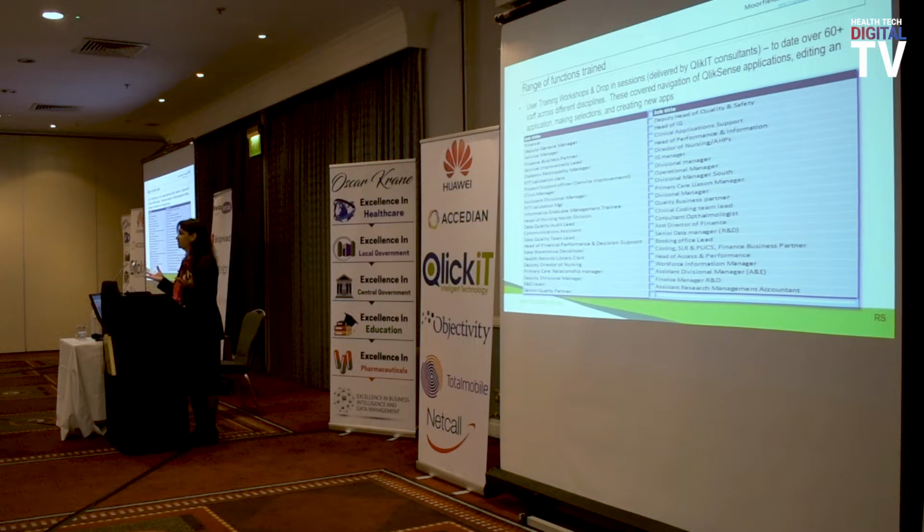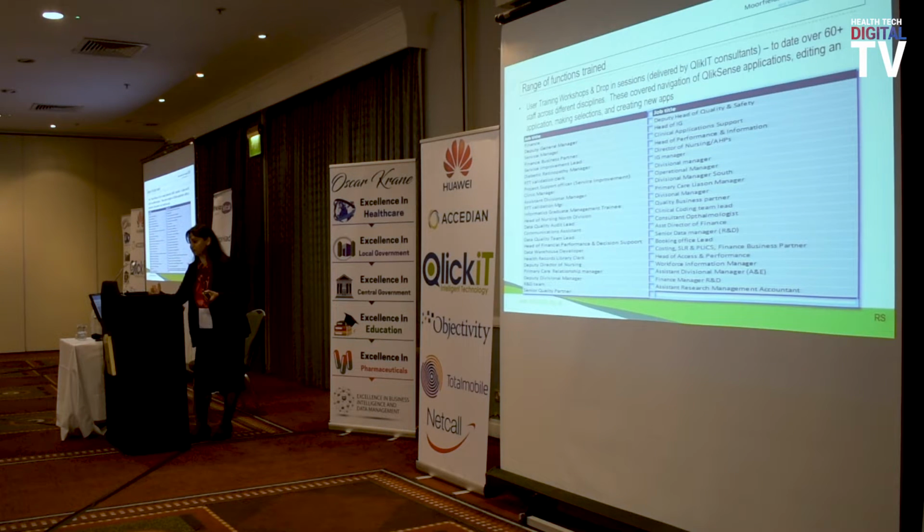We didn't use anything that was in a training manual. Some of our own applications were used, and these were 3.5-hour workshops, where attendees were equipped with skills on how to navigate the reports, how to edit an application, how to make selections, and how to create their own bespoke presentations. And as you can see from the list there, we covered a diverse range of functions, from our comms team to finance, to primary care liaison, to information governance, and of course operational and quality and safety teams as well. We had extremely good feedback from these workshops.